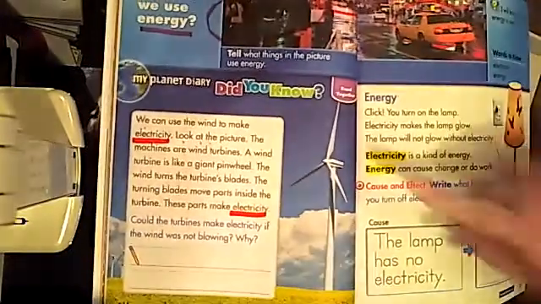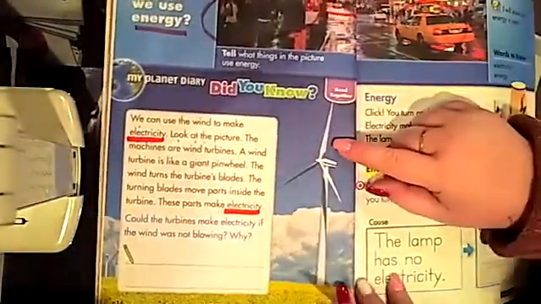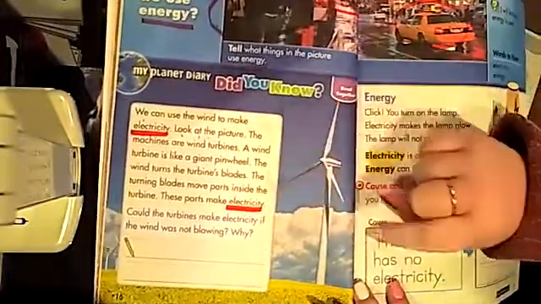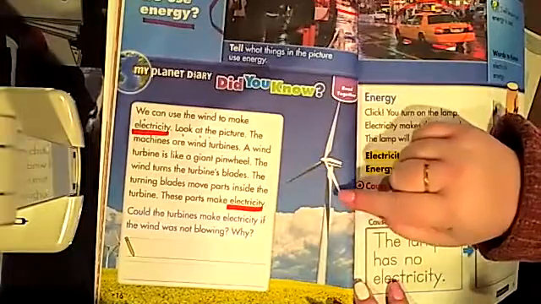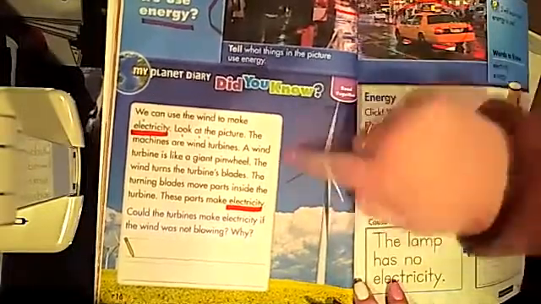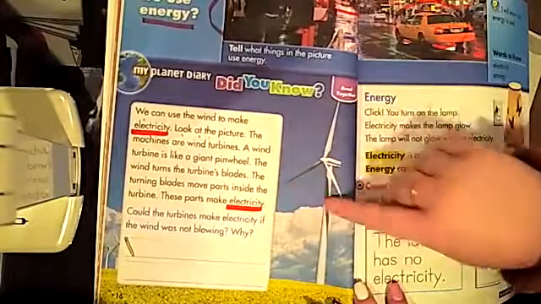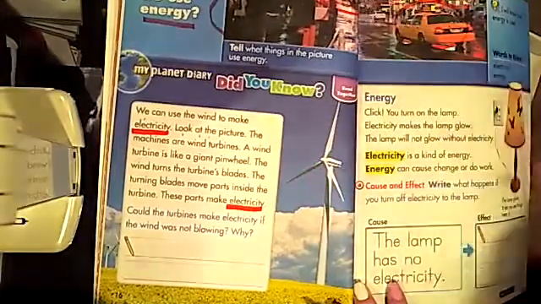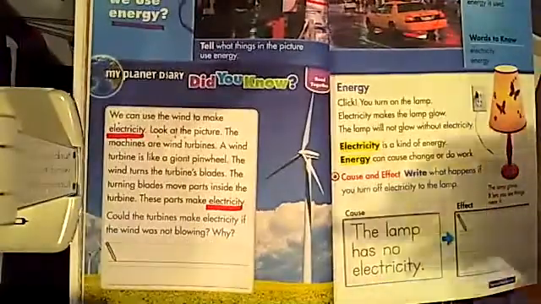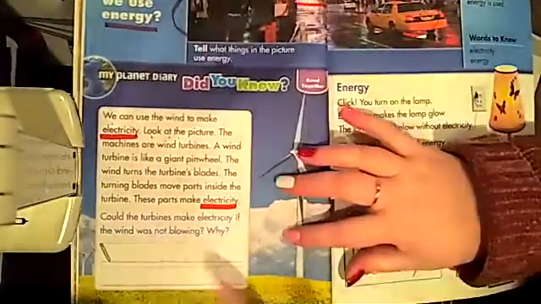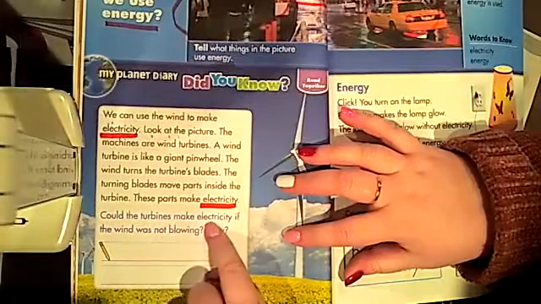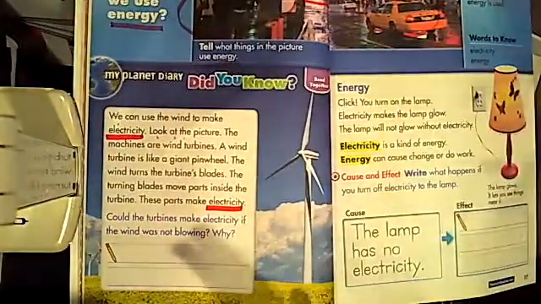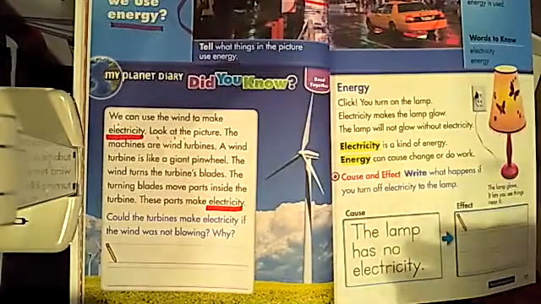And then I'm going to look at the picture like it told me to. So this is a wind turbine, and these things are the blades. The wind, the gusts of wind, push these blades and they travel in a circle. And as that turns, this machine makes energy and electricity. So let's look at our question. It said, could these turbines make electricity if the wind was not blowing? So think about it. There are some days that are super windy and then some days that are not windy at all.